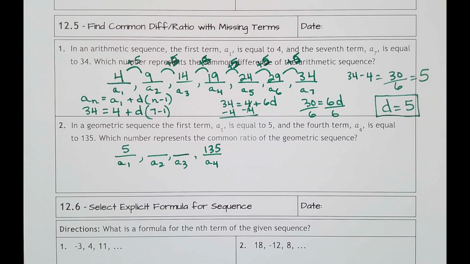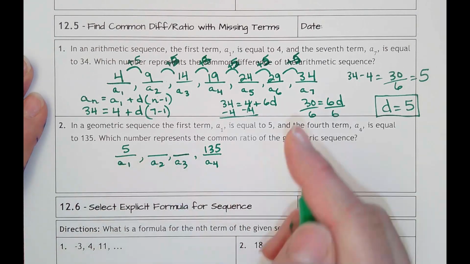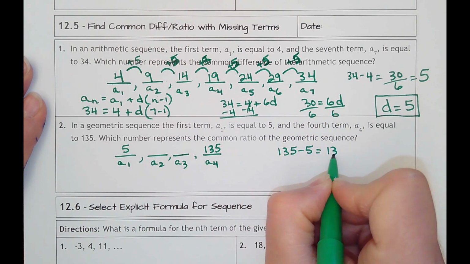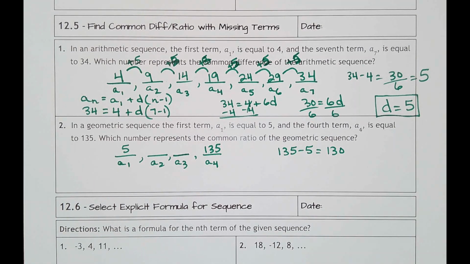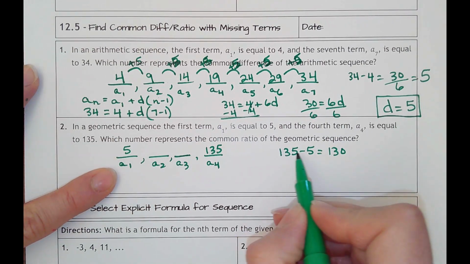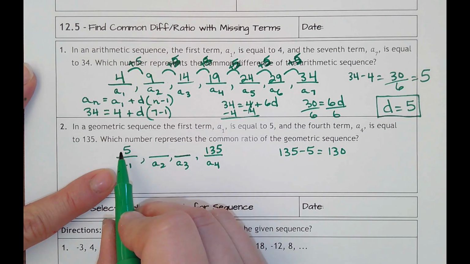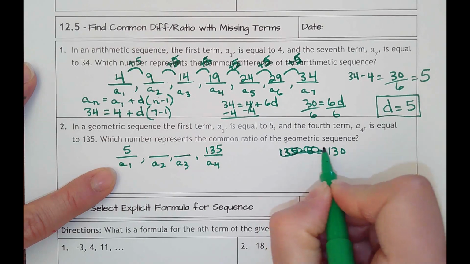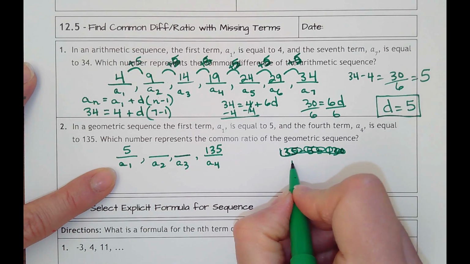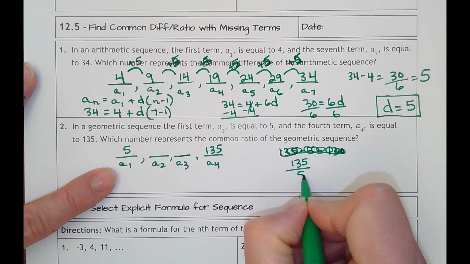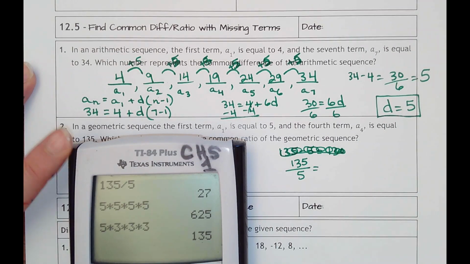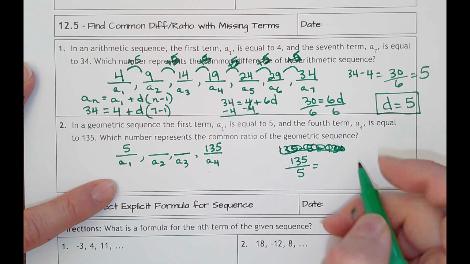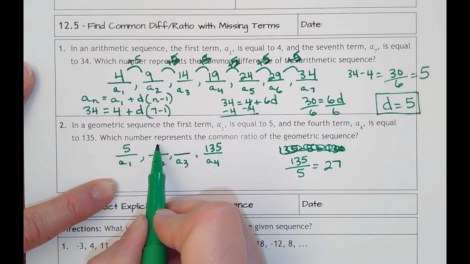So again, you could figure out what's the difference here. So you could do 135 minus 5, and that spans 130. Let me actually back up here for a minute. Subtraction is not going to work because this is a geometric sequence. So we're not just finding the common difference, we're finding a common ratio, which is division. So we would actually have to take 135 divided by 5, which is 27.